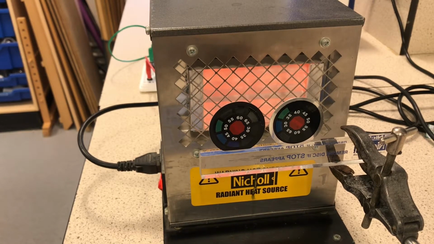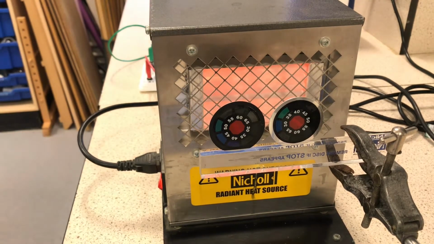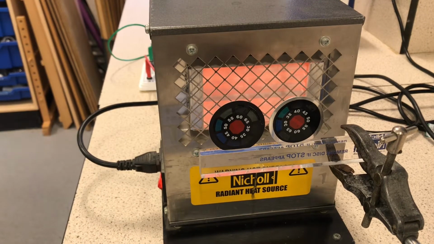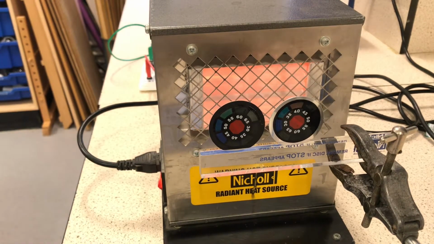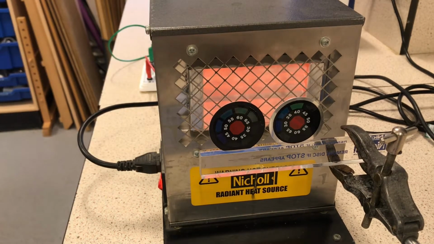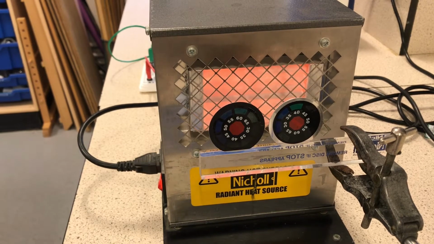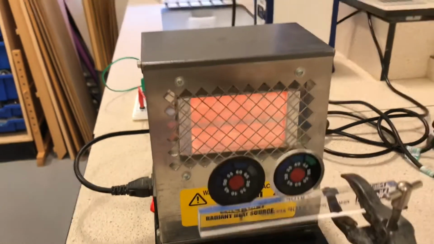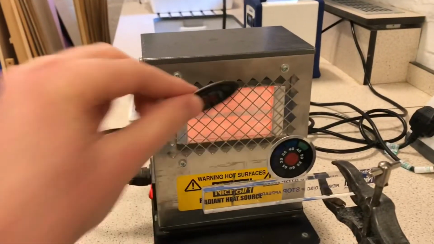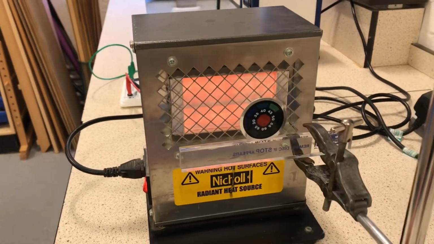So we can see that the darker disc is getting a lot hotter much more quickly, and that's purely as a result of its colour. It's a dark colour, it's absorbing that energy, it's got to 65 very quickly. It's going to tell us to stop because the word stop is probably going to light up. And there we go, you can see the word stop is lighting up, so I'm going to pull that away, take it off. That got to 65 degrees, so there it is, the dark one.